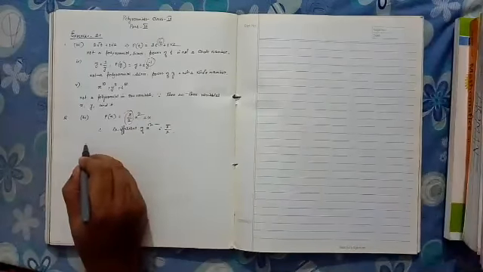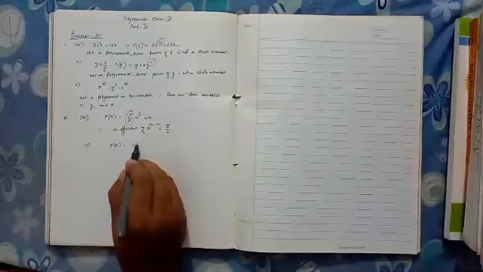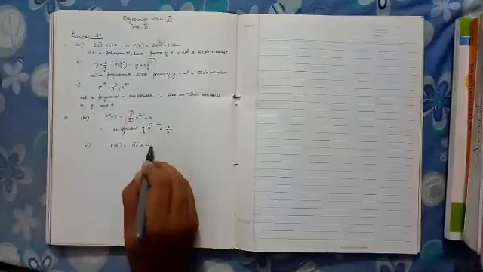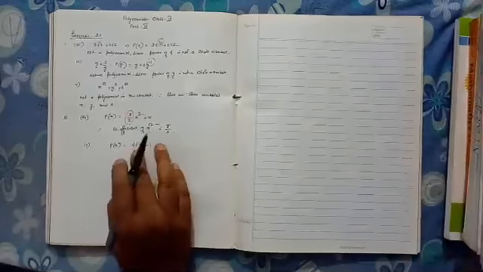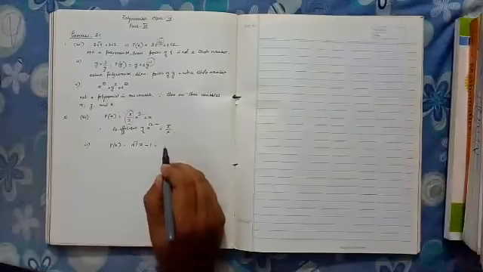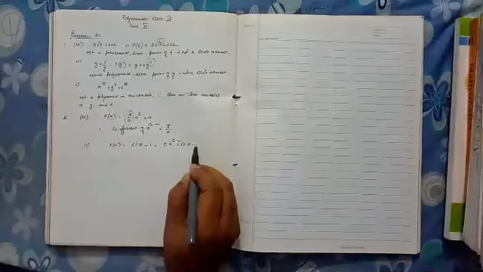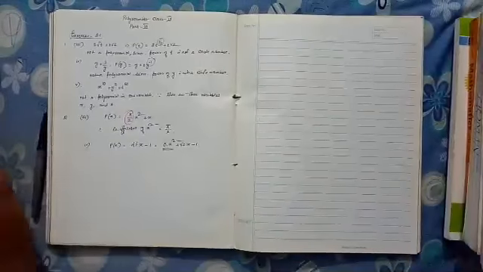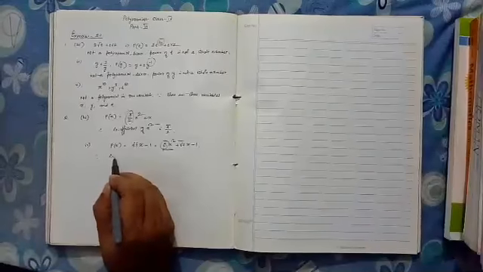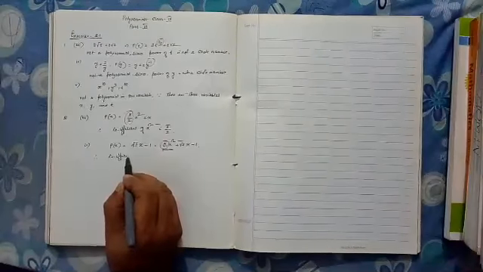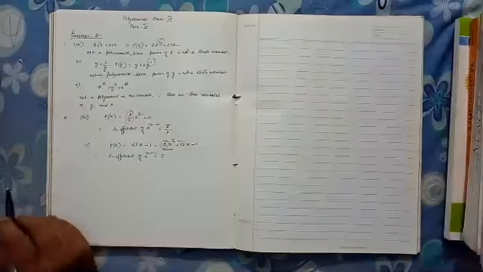For the fourth one, say p of x is equal to root 2x minus 1. There is no x square term, so we can write this as 0x square plus root 2x minus 1. So what is the coefficient of x square? Coefficient of x square is 0. Therefore, coefficient of x square is 0.